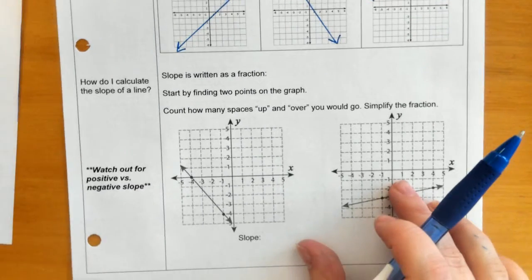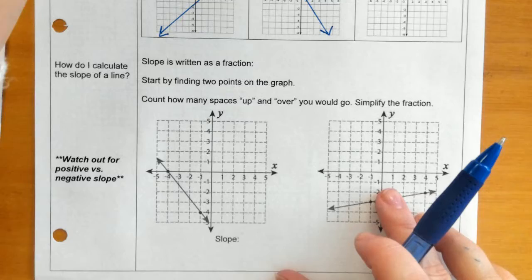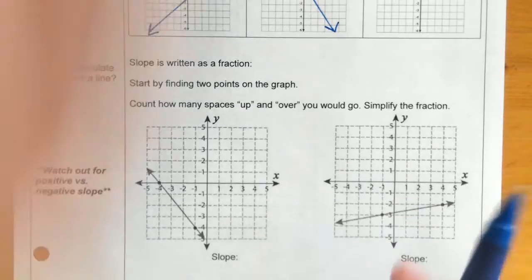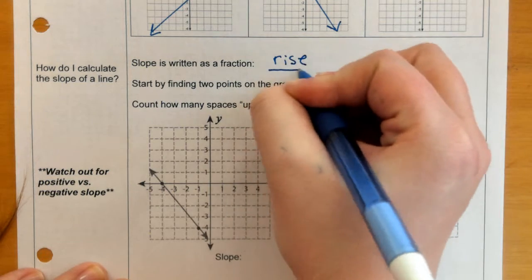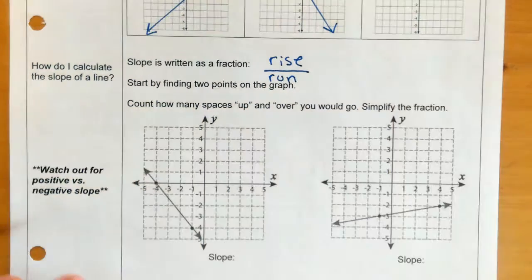So how do we actually calculate the slope of a line? When we do these, slope is written as a fraction. You'll hear the term rise over run.